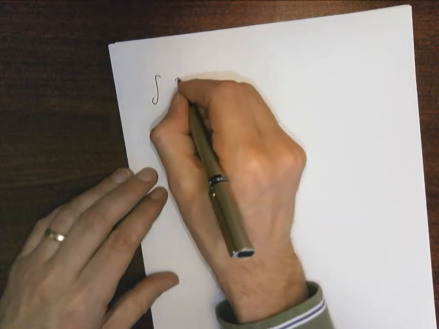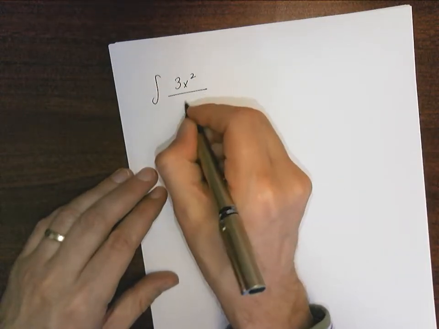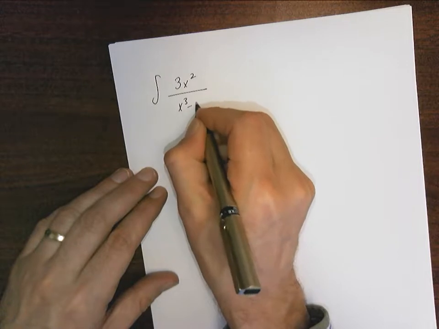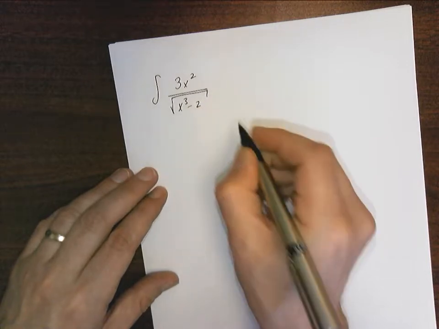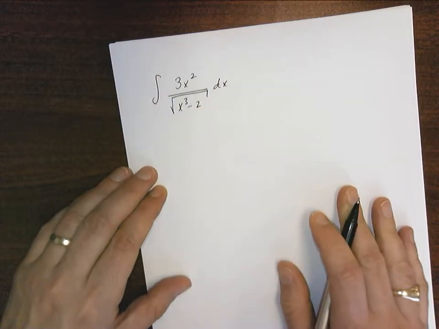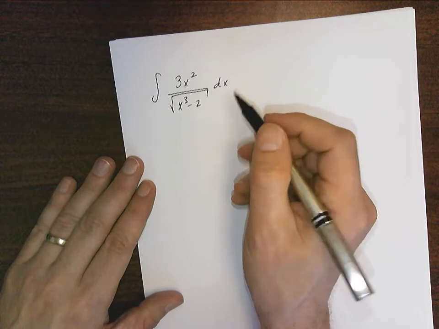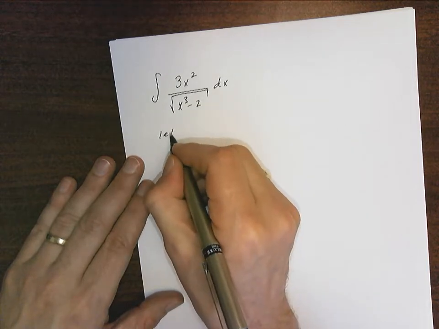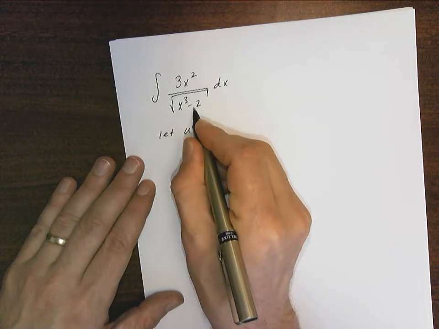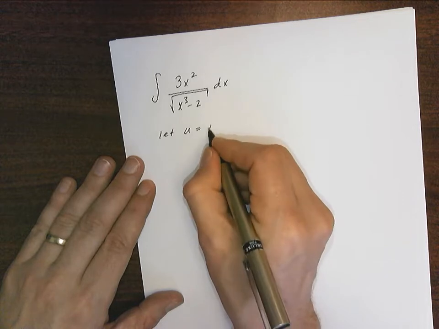Here's another example. Let's take the integral of 3x squared over the square root of x cubed minus 2, in terms of dx. Just going to focus in a little bit. What I'm going to do is let u represent this ugly thing. Why?